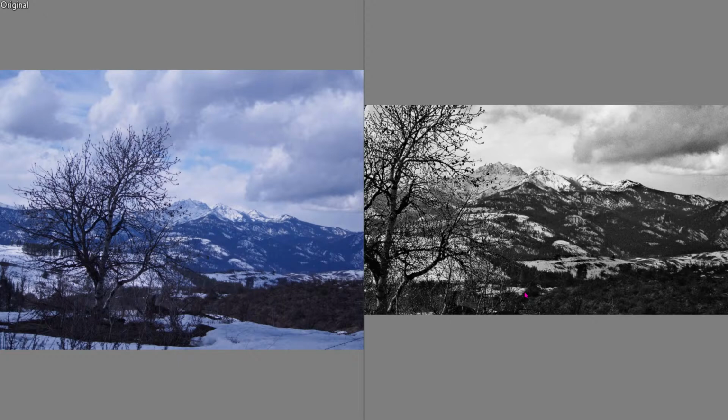All right, so there's the before and after. I just converted to black and white because there's not a lot of color in it to begin with. Let me, I need to turn the heater on. It's supposed to be like 65 today.